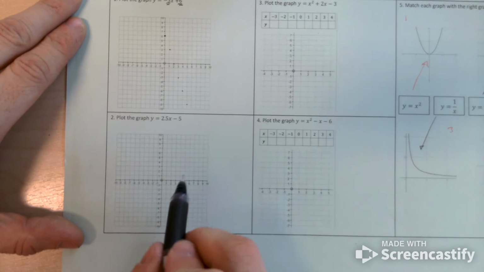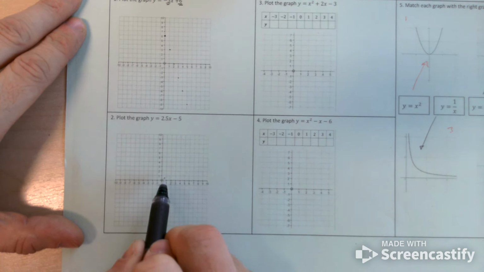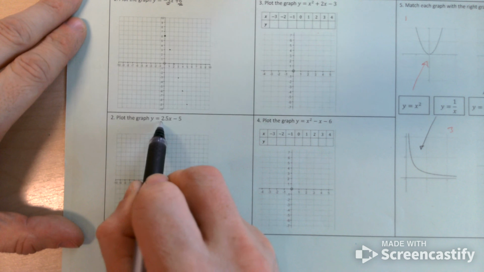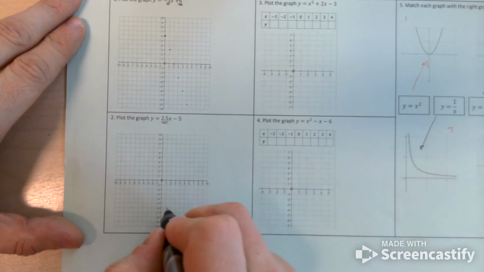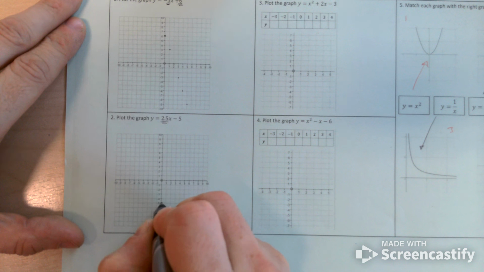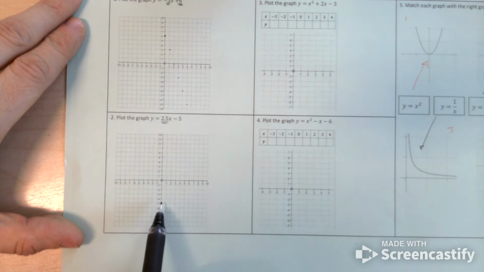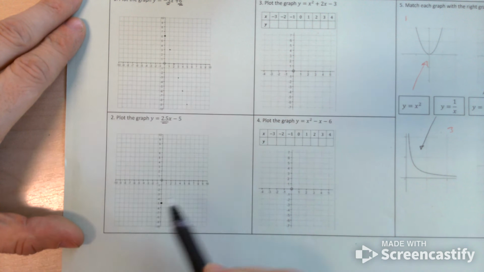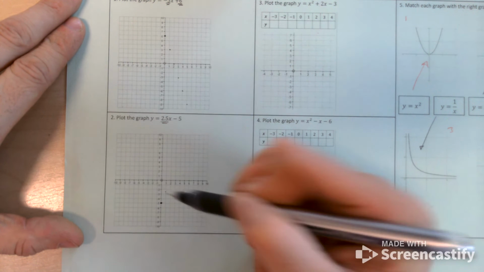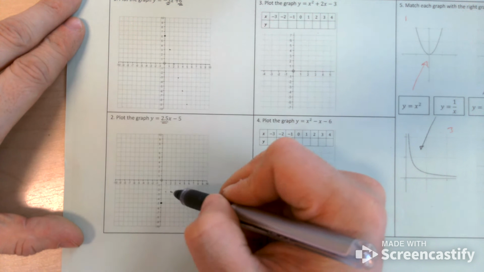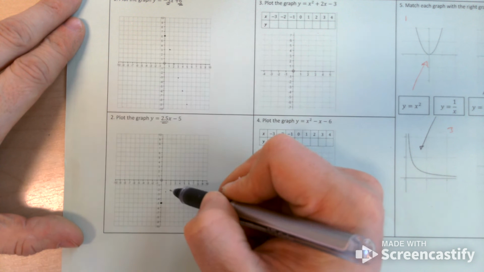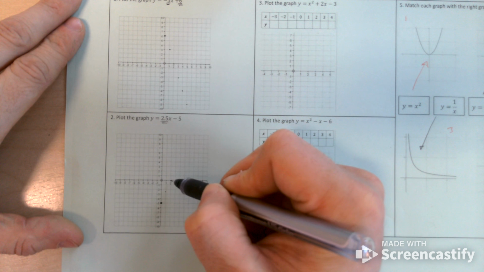2.5x minus 5. So that means if you go 1 across, you're going to go 2.5 up. That's what this gradient means. And we're going to have a y-intercept of -5, which is here. So if we go 1 across and 2.5 up, well, that's a little bit hard to plot, but it'll be around here. If we go another 1 across, we'd go another 2.5 up, which would take us to here.